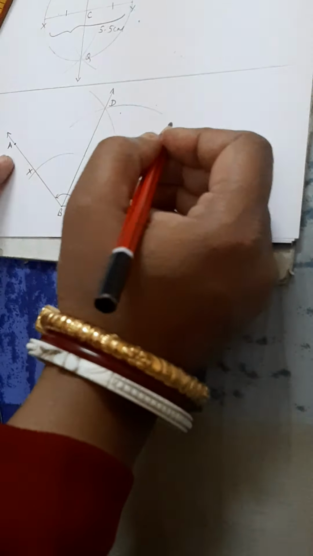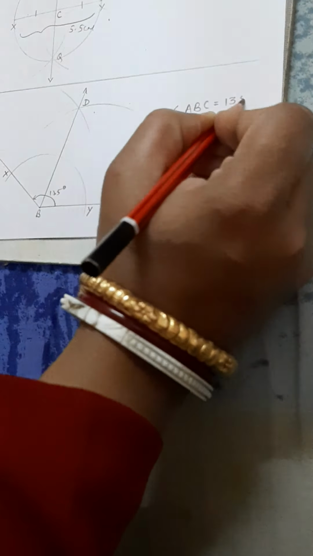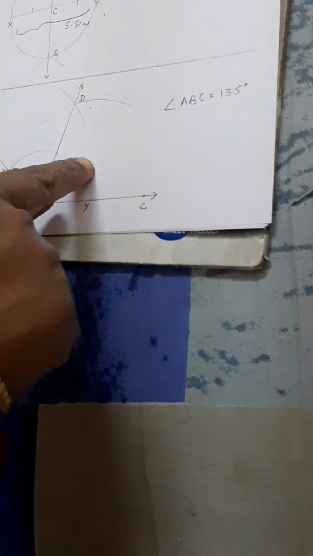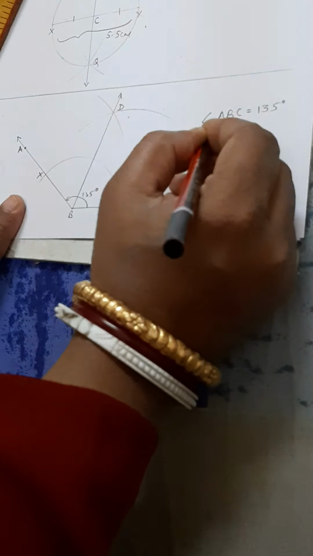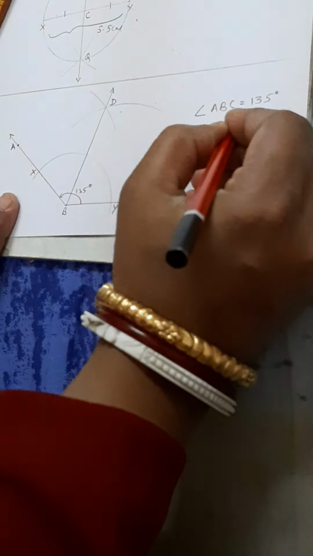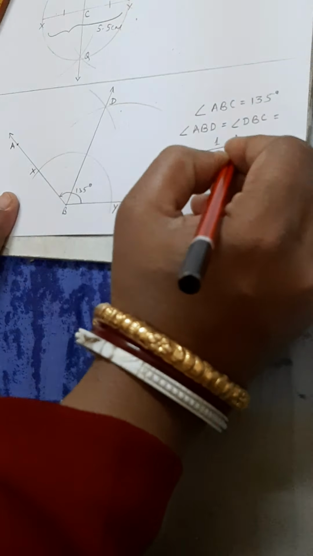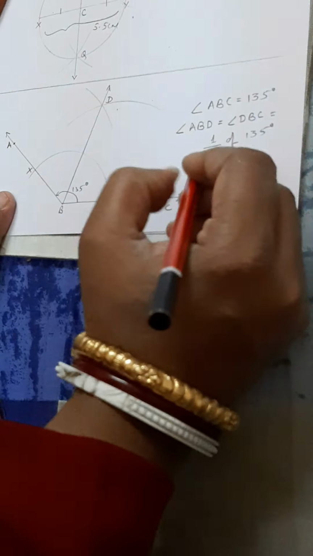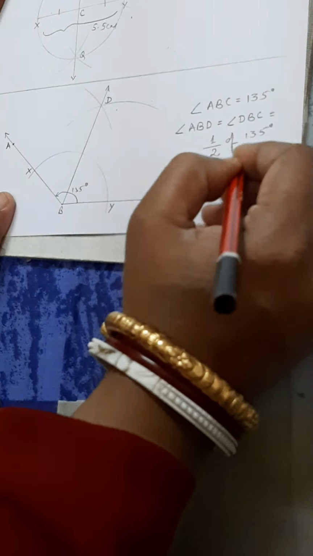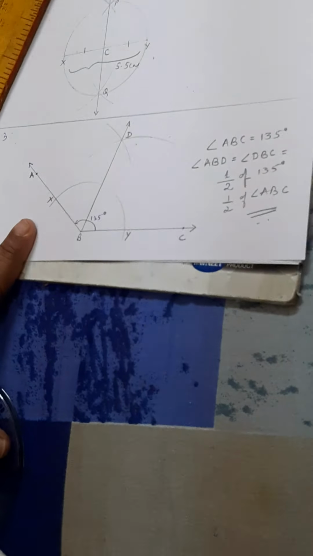So we will say angle ABC is equal to 135 degree, and from the figure we find this is half part and this is half part. And what is this angle? It is ABD. So we will say angle ABD is equal to angle DBC, which is equal to half of 135 degree, or we can say it is half of angle ABC. Thus we have bisected the angle. Clear? Thank you.